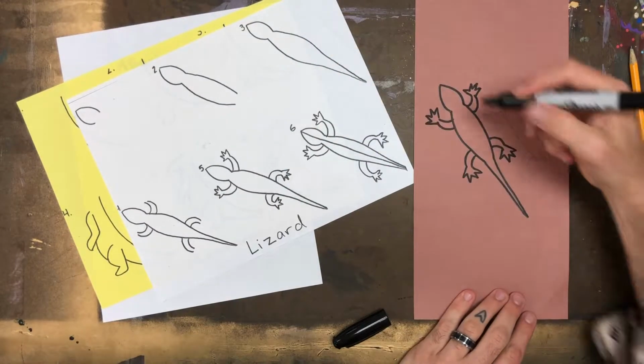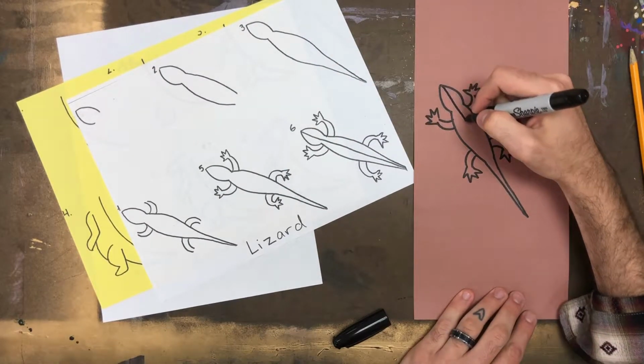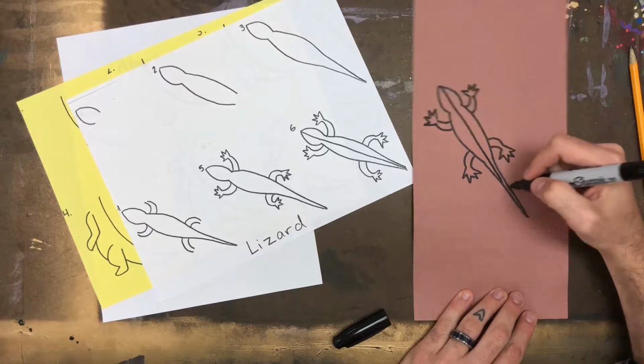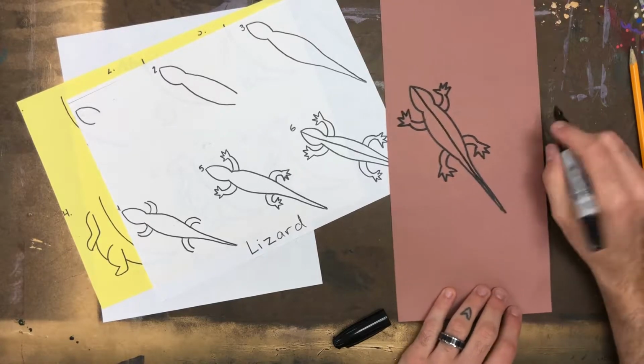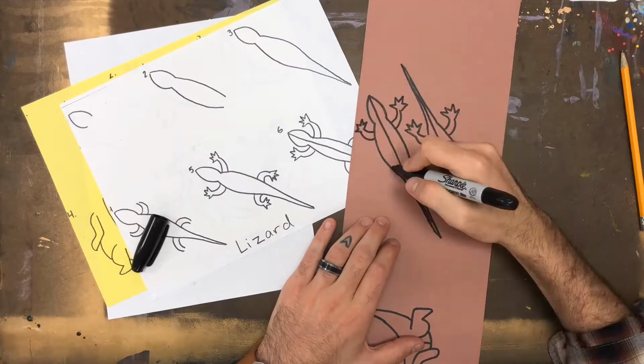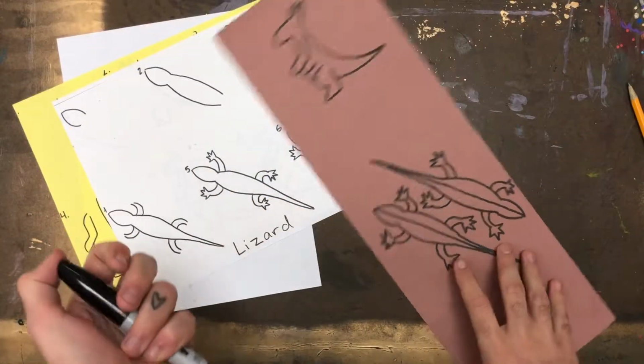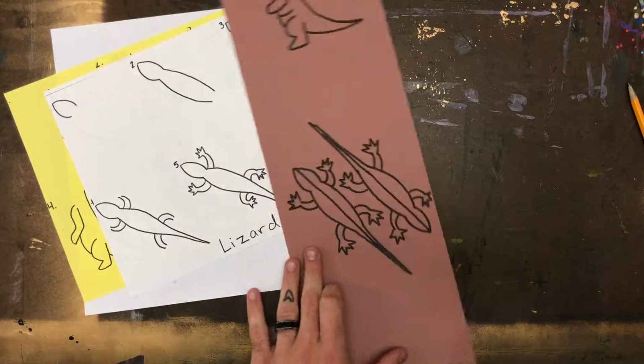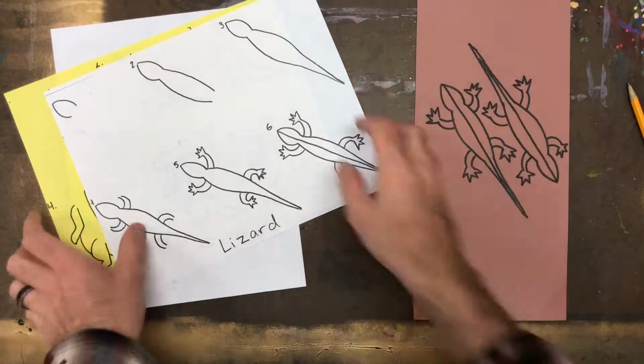The last step, step number 6, is just draw a line down the middle. From here you could decide to add more details if you wanted, add some scales, add eyes, a nose, whatever you want. For me, that's enough. I'm going to show that once more here with my second lizard, and that is all the drawing I'm going to do today.